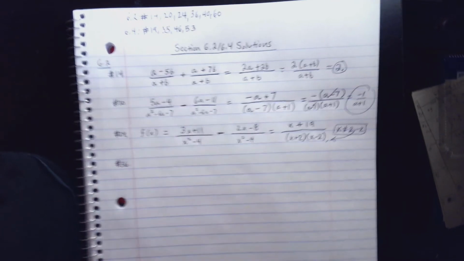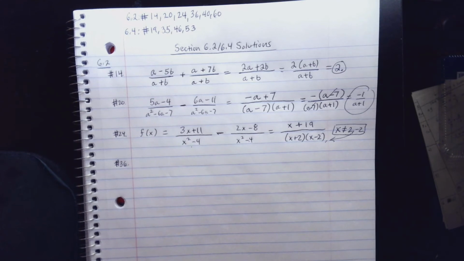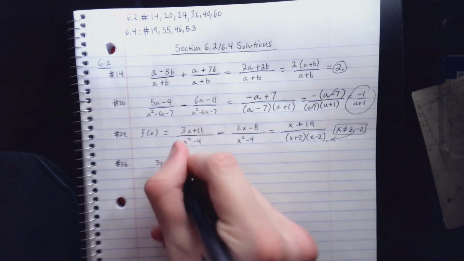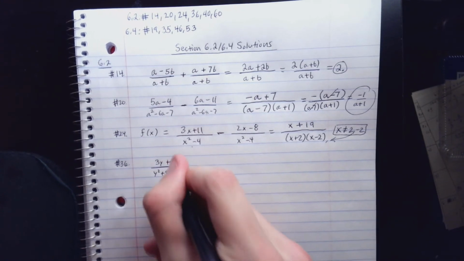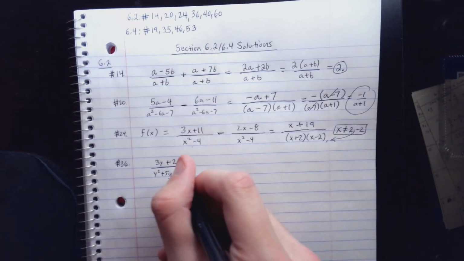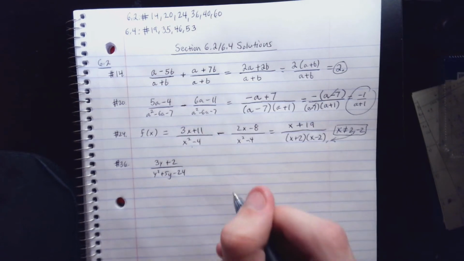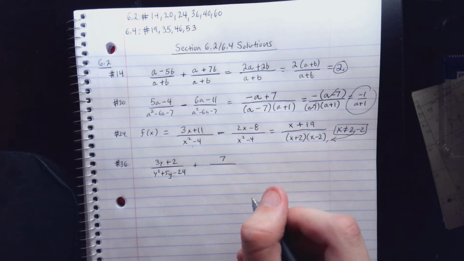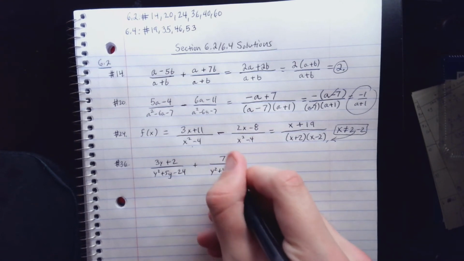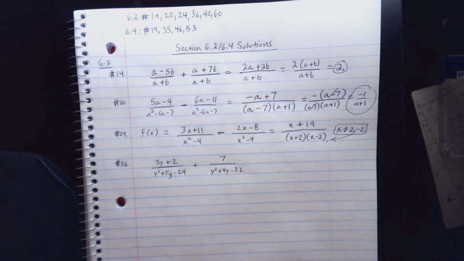Number 36 gives us the following. We've got 3y plus 2 over y squared plus 5y minus 24, plus 7 over y squared plus 4y minus 32.